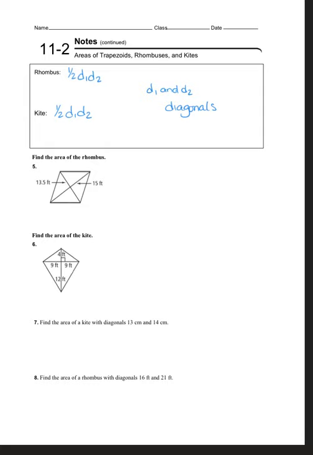All right, so looking at number 5, it tells us this is a rhombus. And on a rhombus, these diagonals are cut in half. So if this part is 15, then I know that this part down here is 15. And if this part up here is 13.5, then I know that this one down here is also 13.5. So each diagonal, or each line going through the middle of your shape, is cut in half on a rhombus.